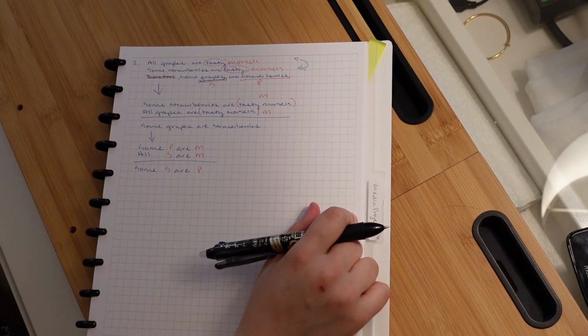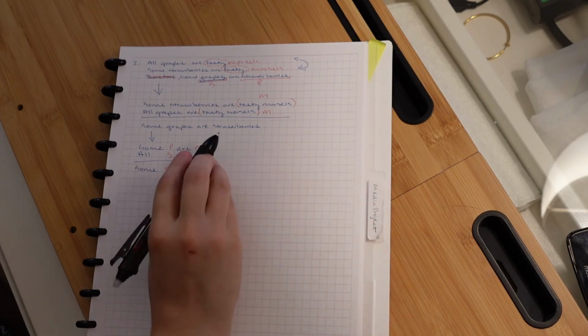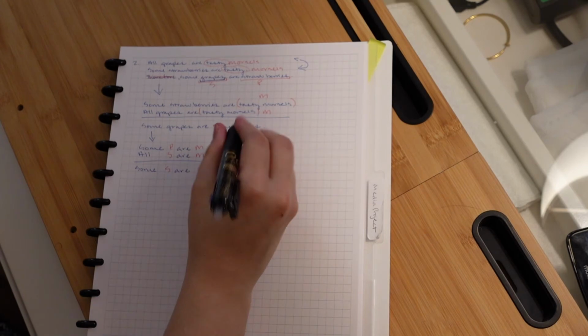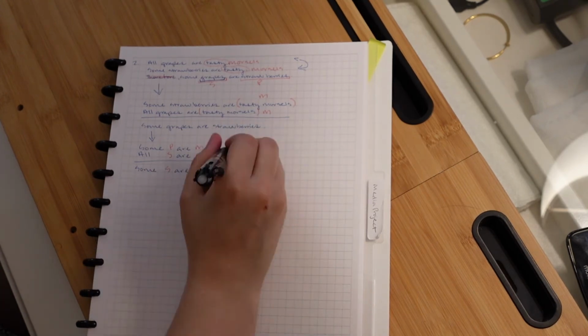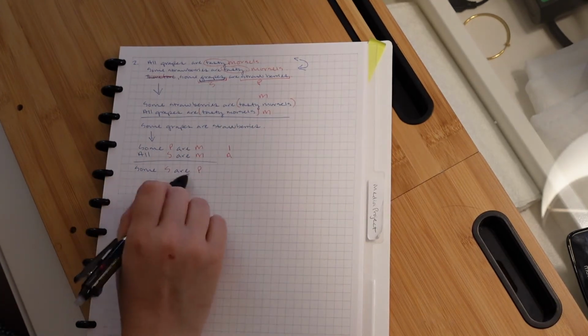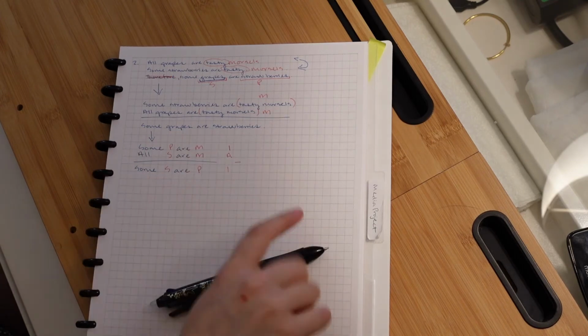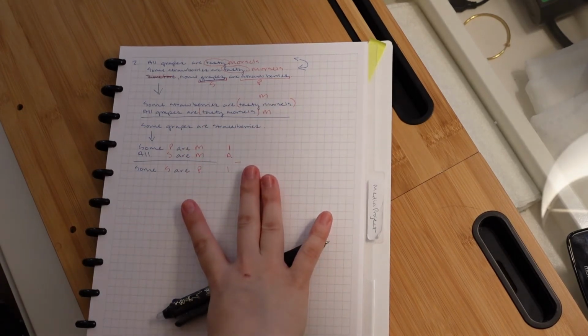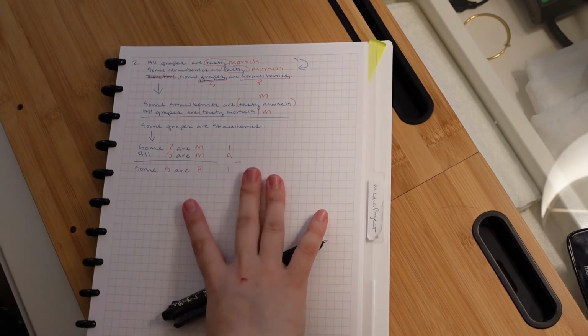Now, what's the first thing that you do? Mood and figure. Next thing you do is mood and figure. So, mood of the first premise. Some are, that is an I. All are, that is an A. Some are, that is an I. Figure, do our finger trick, right? We've got M on the far side, which means we're dealing with 2.